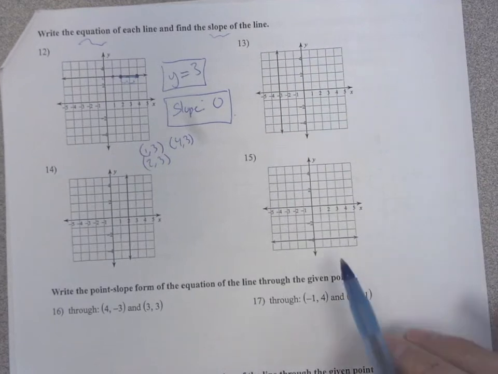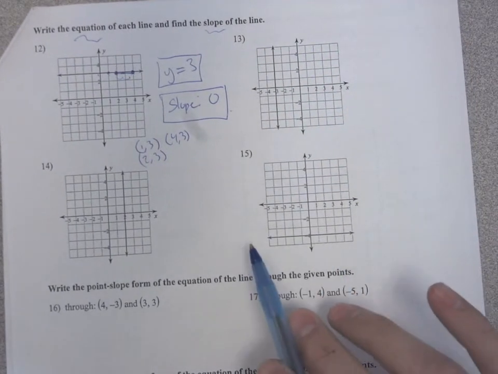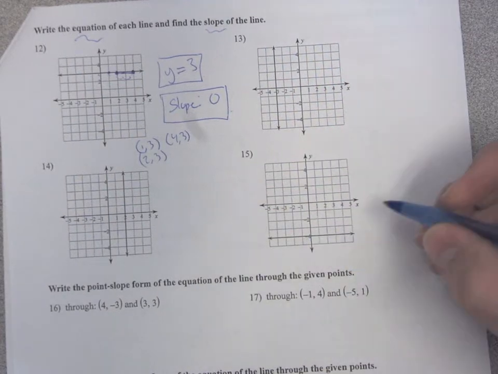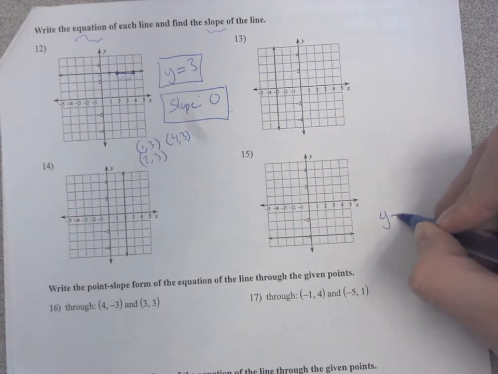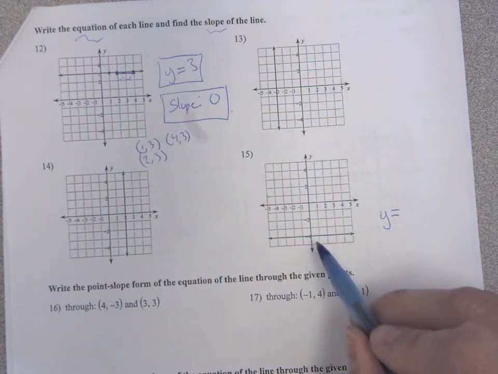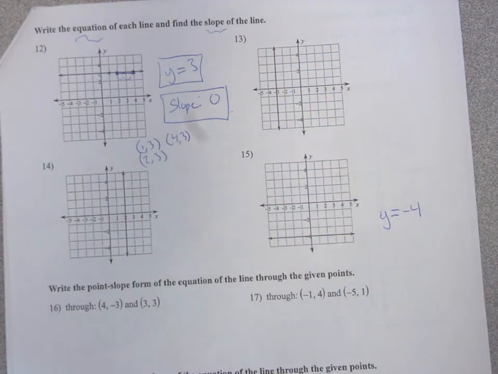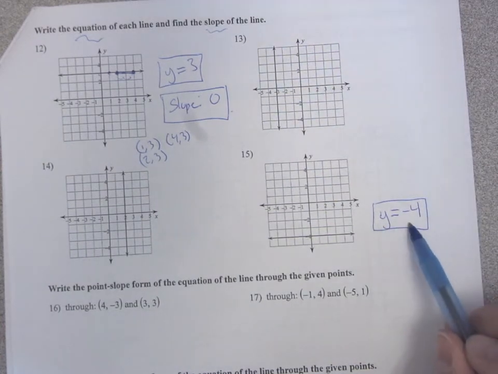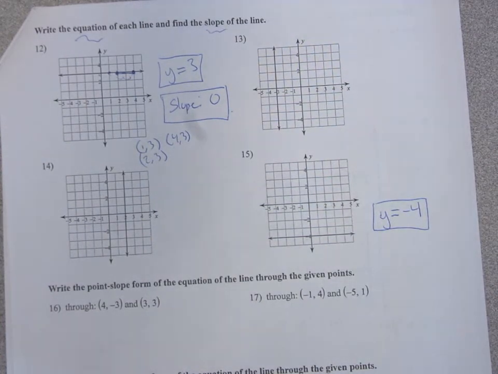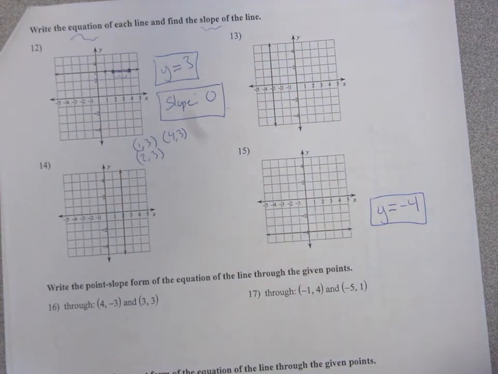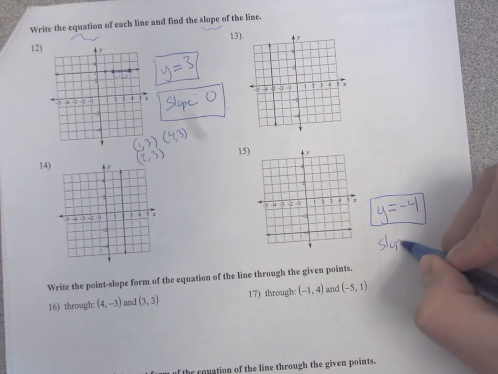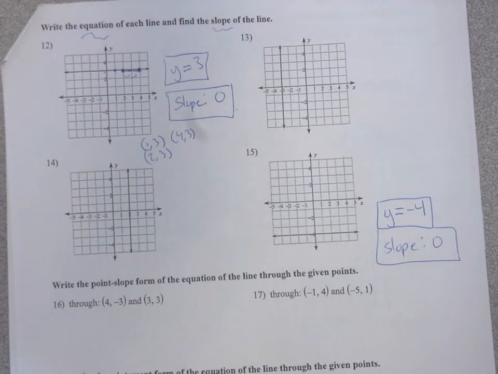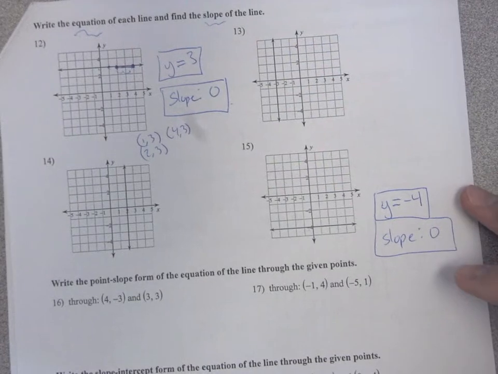All right, so if we look at 15, similar idea. It's a horizontal line, and it crosses the y-axis. So if it crosses the y-axis, it's going to be y equals. It crosses at -4, so y equals -4. That's your equation. So what axis does it cross? Where does it cross it? That's your equation for horizontals. The slope, again, is 0. It's a horizontal line. That's one of the things we just memorize: the slope of a horizontal line is 0.